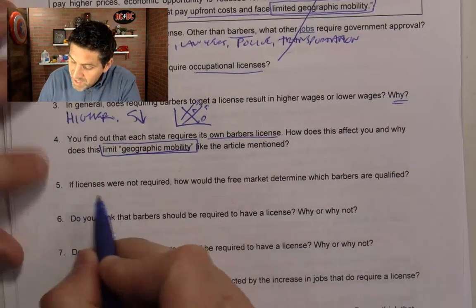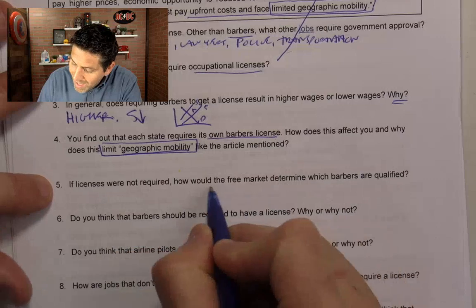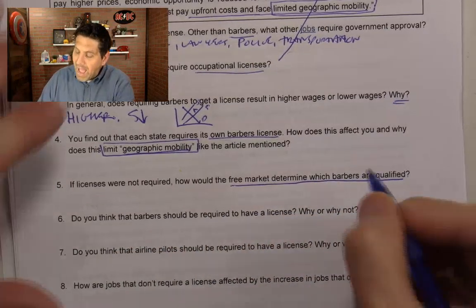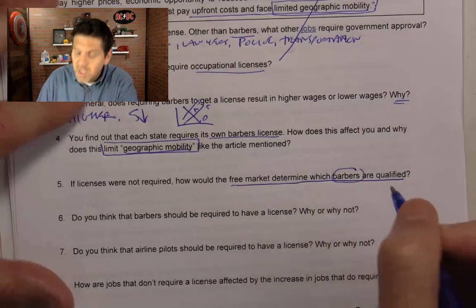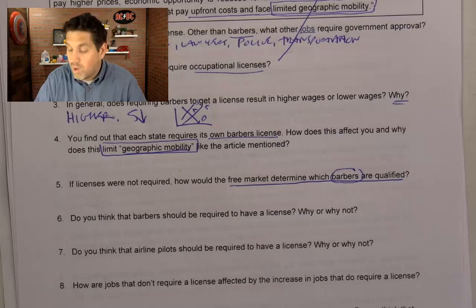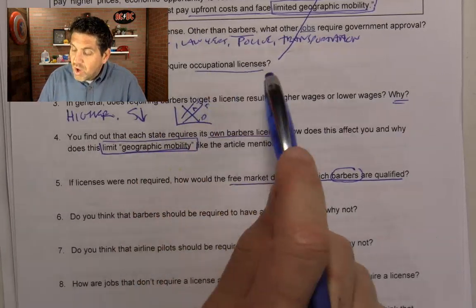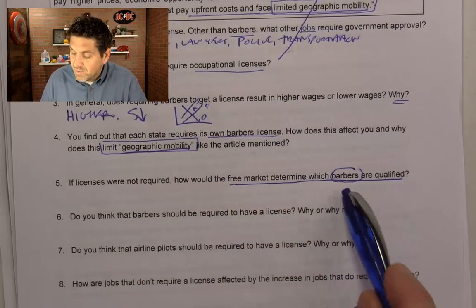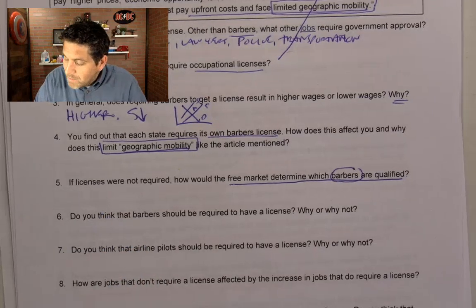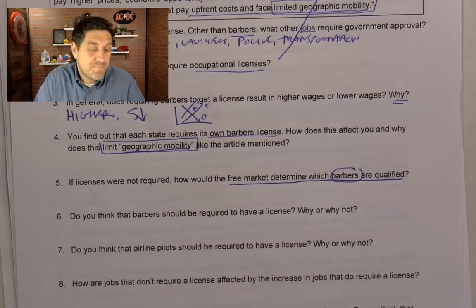You get the idea. If licenses were not required, how would the free market determine which barbers are qualified? Now, I can change the word barbers to dentists or doctors or airline pilots or teachers or lawyers or police. I could do all these things with this. This is a libertarian kind of question. So the question is, how would the market determine who's qualified?